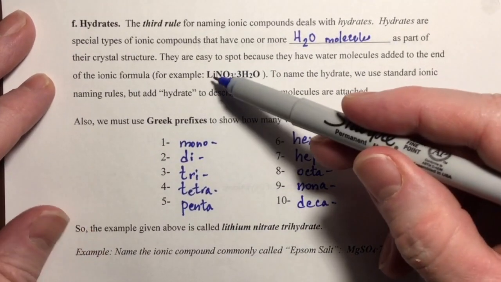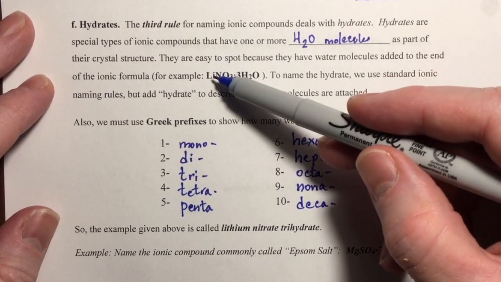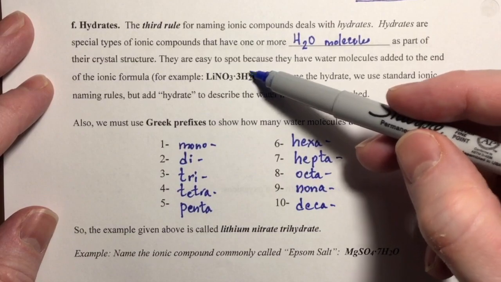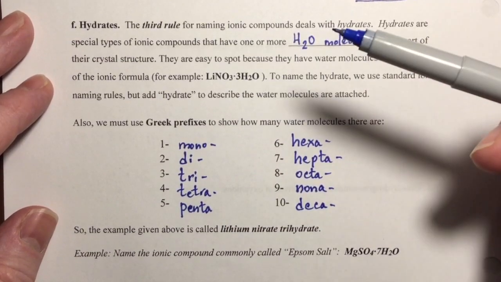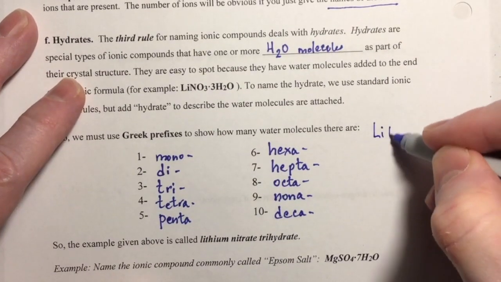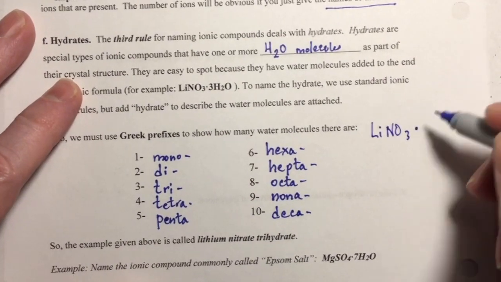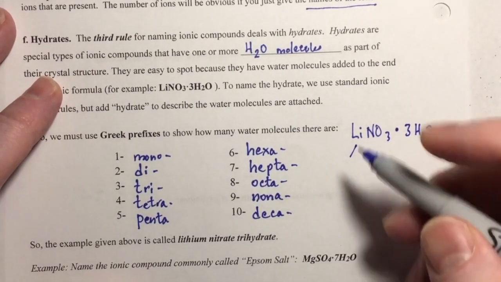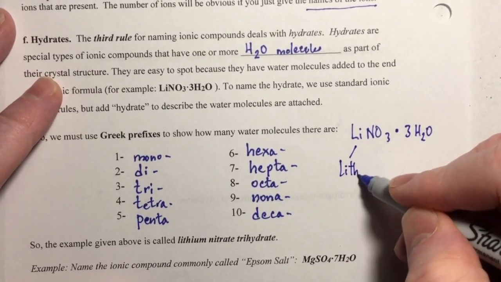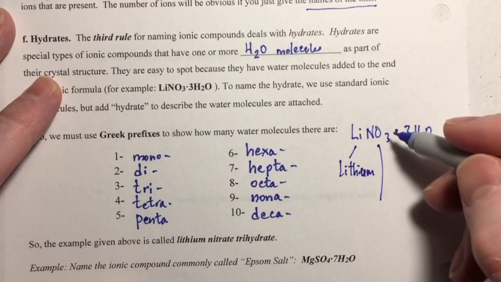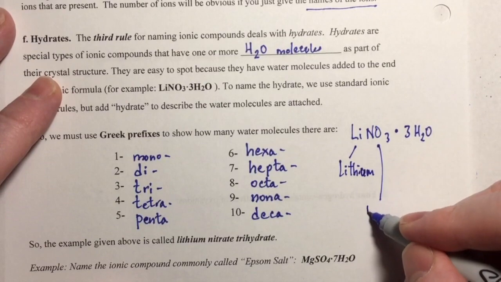So, if we were to name this compound, we would name the cation, then name the anion, and then name the hydrate if it exists, which it does in this case. So, LiNO3 dot 3H2O. The cation is a lithium cation. That NO3 is a nitrate.